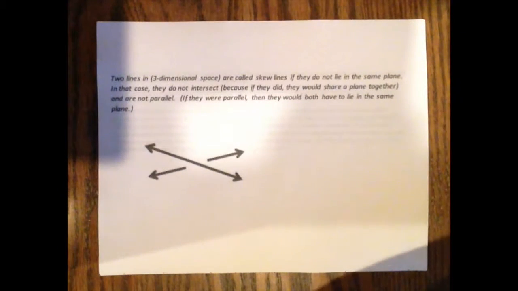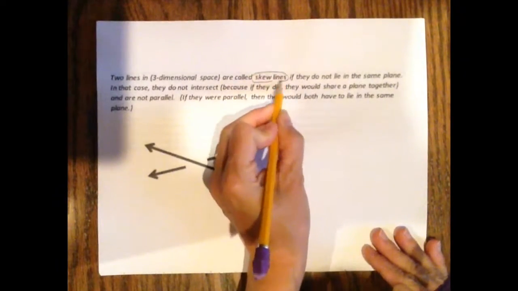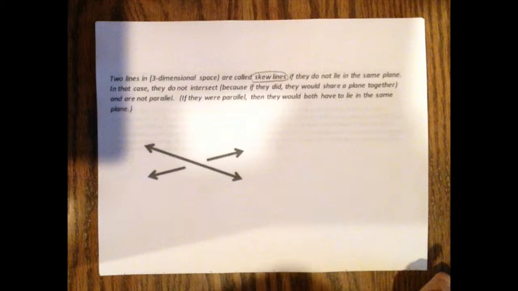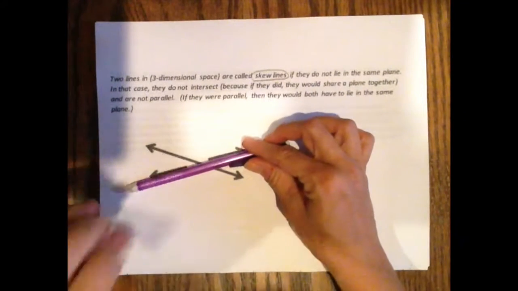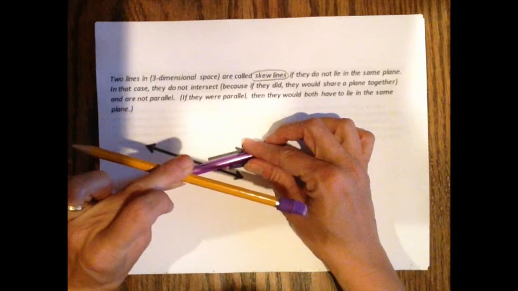Two lines in three-dimensional space are called skew lines if they do not lie in the same plane. This is a very important definition. Circle it, highlight it, whatever you need to do. In that case, they do not intersect because if they did, they would share a plane together and are not parallel. If they were parallel, then they would both have to lie in the same plane. So what we see here is like that, okay? So there are skew lines because they do not lie in the same plane.